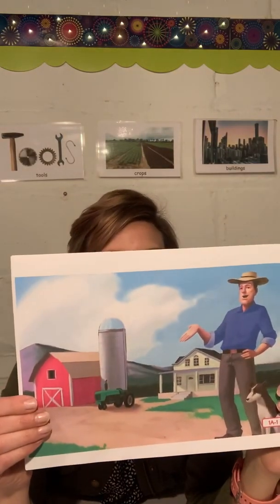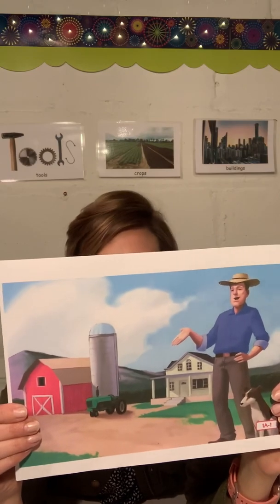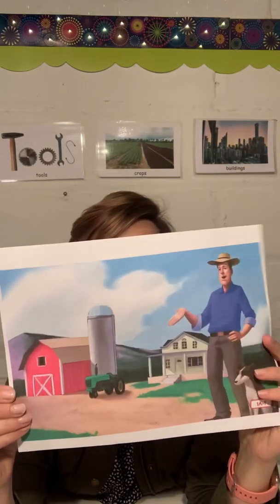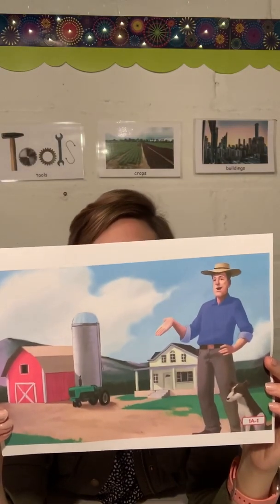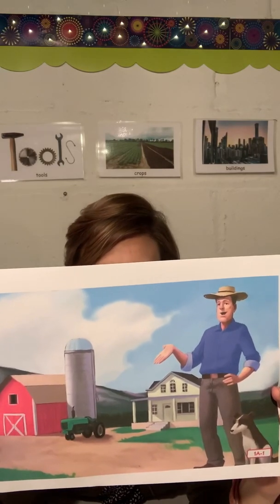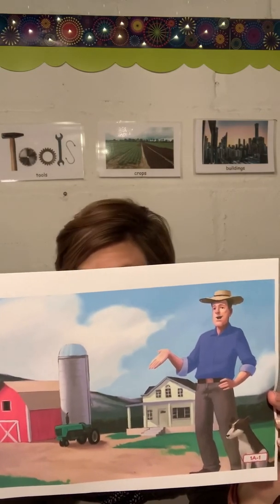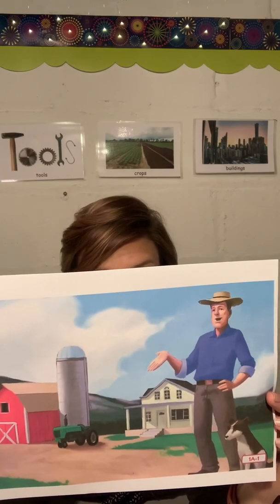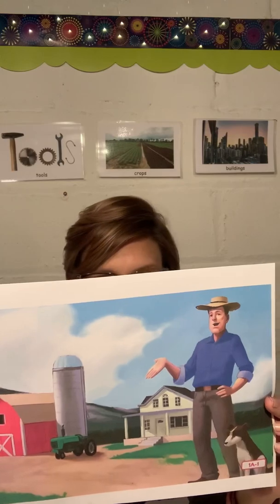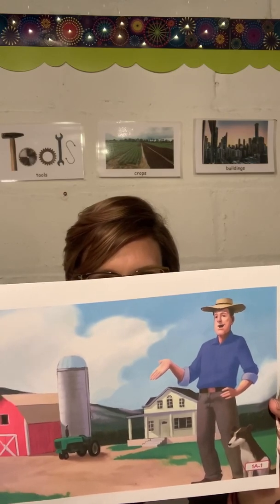Take a moment to notice who and what you see in this picture. What do you think we will be learning about? Spoiler, I already told you. In this new unit, we will be learning about animals that live on farms and how the farmer takes care of them. We will also learn about crops, or plants that are grown for food, that come from farms. Think of anything you already know about farms. Is there anything you would like to know about farms?